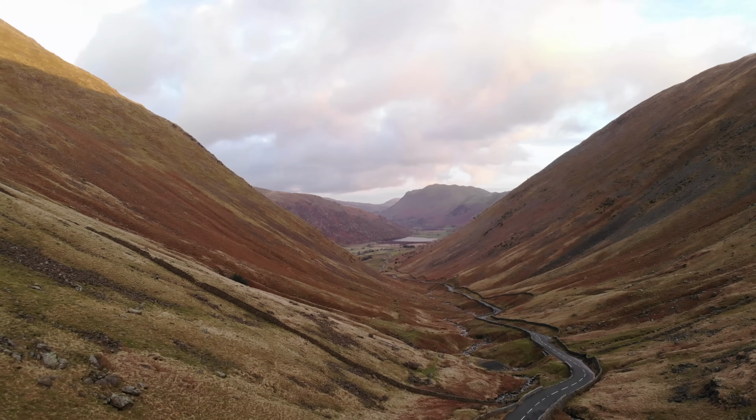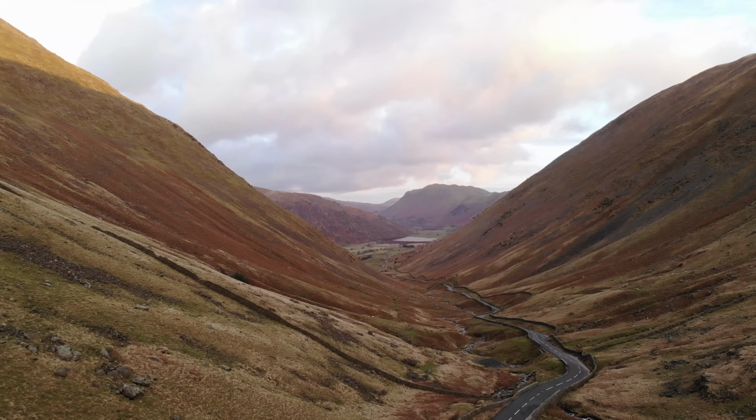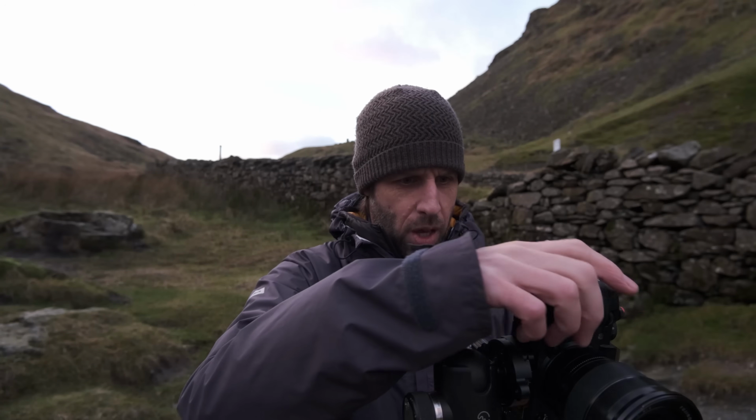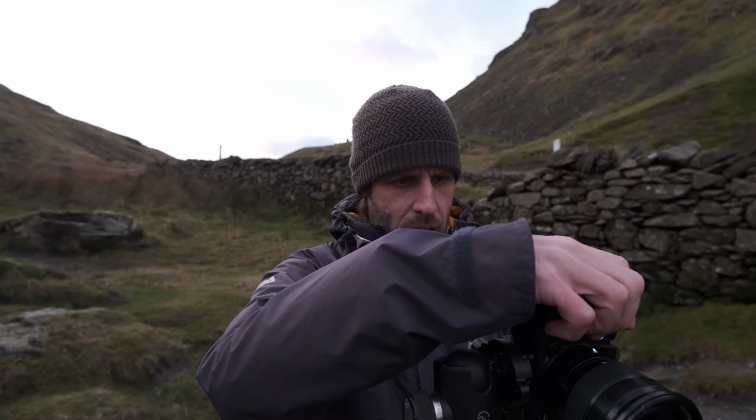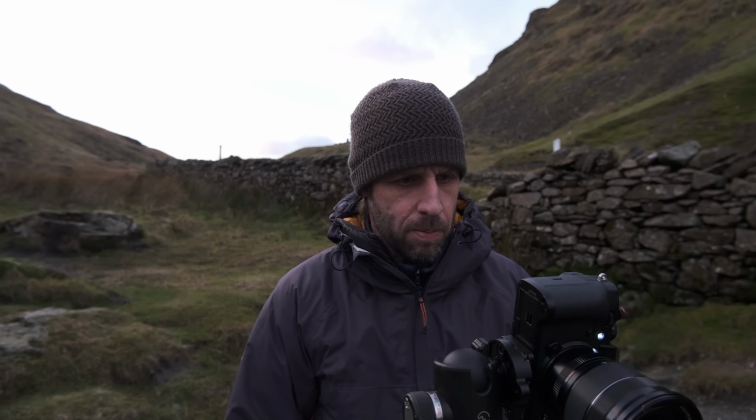So 2-second timer on again. Focus about a third of the way into the scene. I just feel that the background is so dramatic. I think with this wide lens on, we're getting all the foreground, the drama of this stream and everything, but we lose the scale of the mountains in the background, and I think that's really important for this shot.